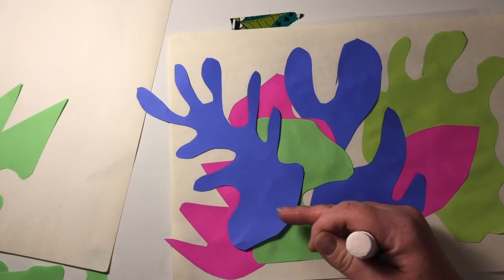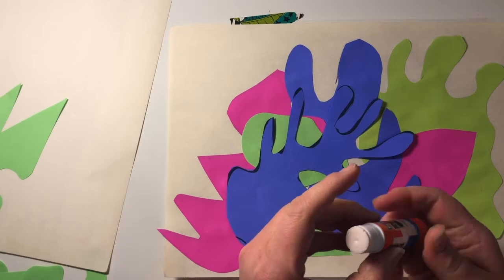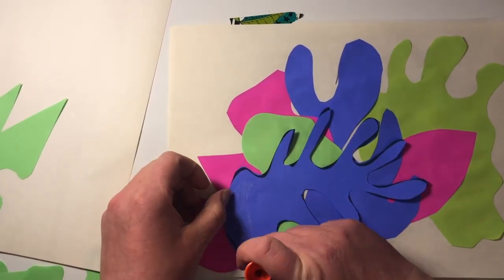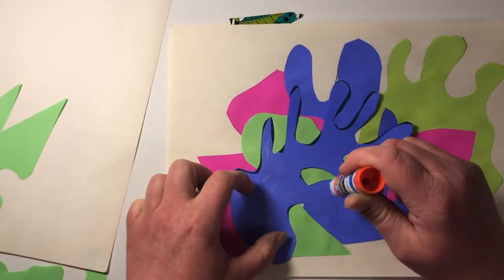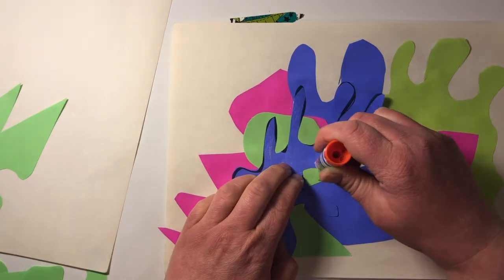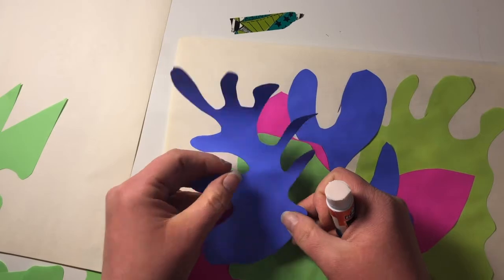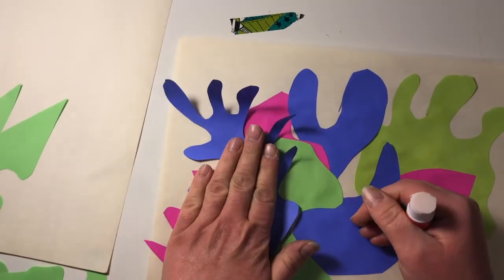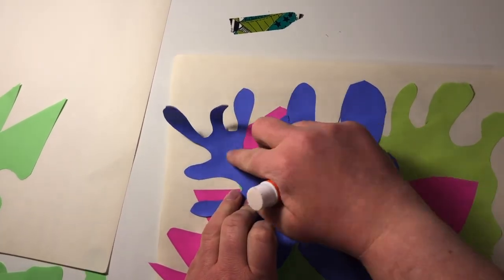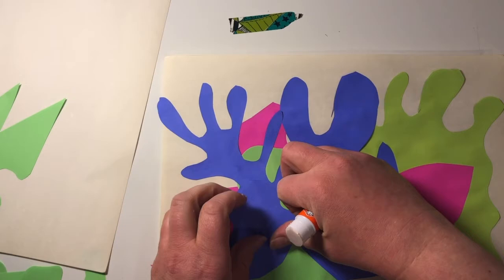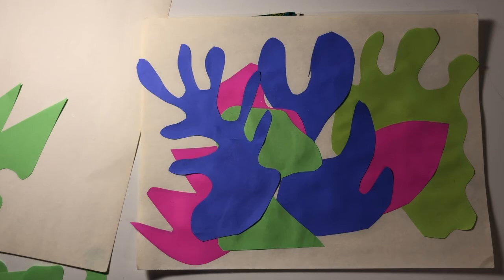I'm not gonna worry if it was going off the page. Fun fact about Matisse's work, he actually pinned all his paper in place. He never actually glued it down in most cases. So then when it's hung up at the museum, people have to pin it in place again. And when he would have it in his house, he would move the pieces of paper constantly, trying to figure out the ideal composition. All right, so there is my cutout.